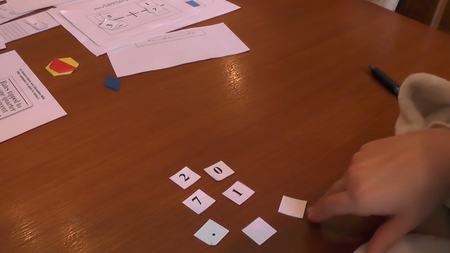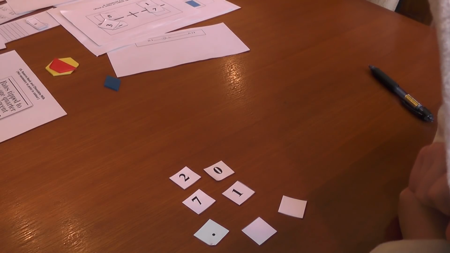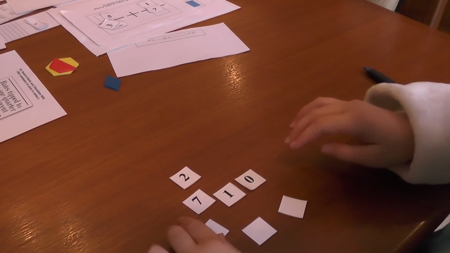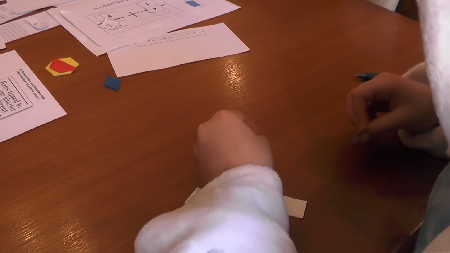So am I allowed to add a number on the blank cards? Yeah. 2/10 as a decimal. Not sure if this makes any sense. 2/10 as a decimal.